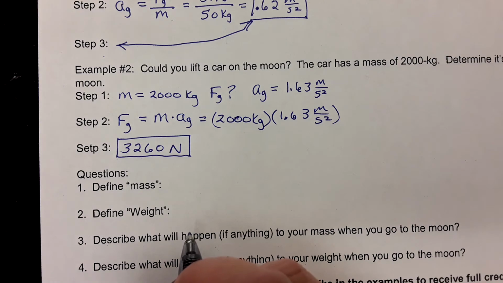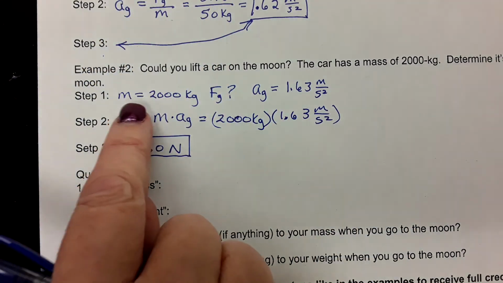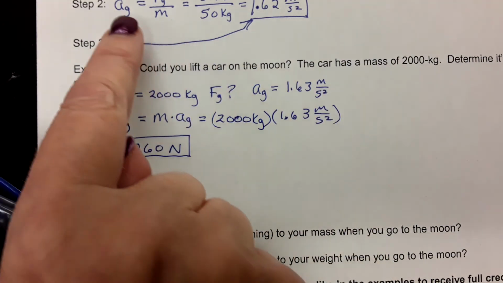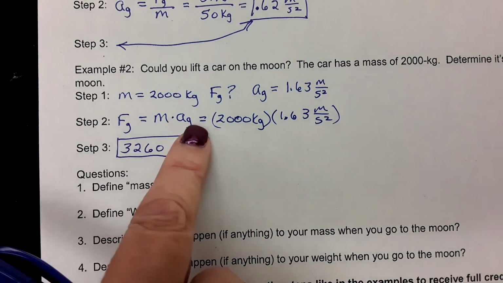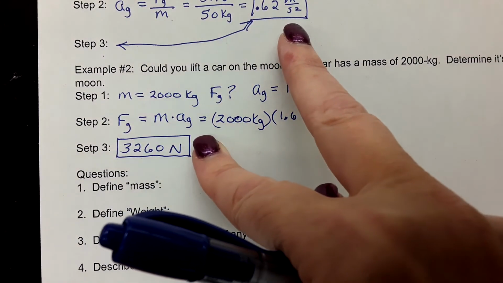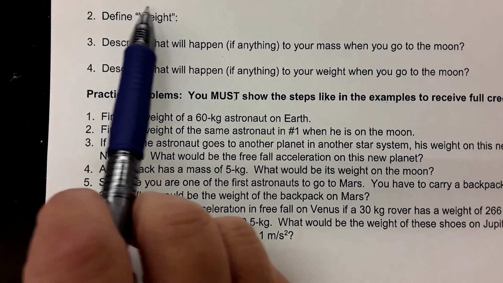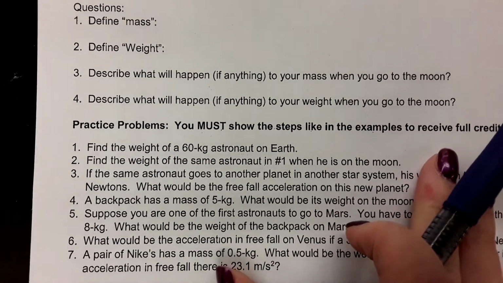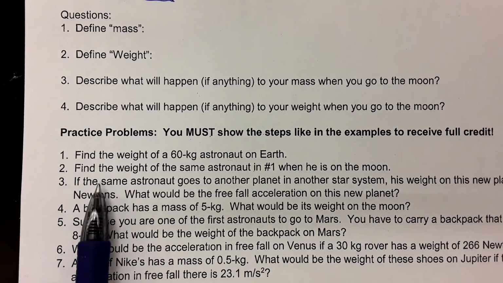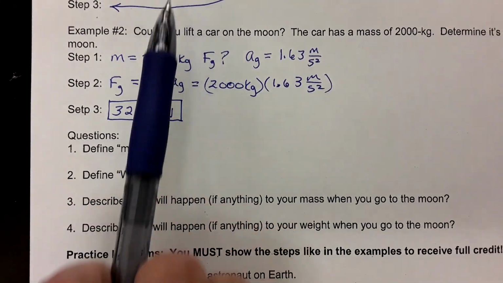So same idea here. Okay, so now we've done both the examples. We first identified the known information and then what we're going to look for. We used the triangle to see what form the formula was going to be, and then we plugged in the numbers, and then we got our answer with the correct units. Now, down here, you've got two definitions you're going to write out. This is to get it into your head firmly, and then you're going to answer a couple of questions, and then you're going to do 7 little practice problems, very much like what you have right here.